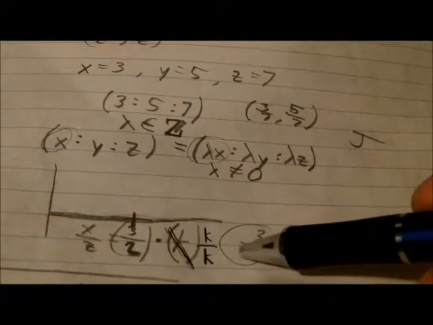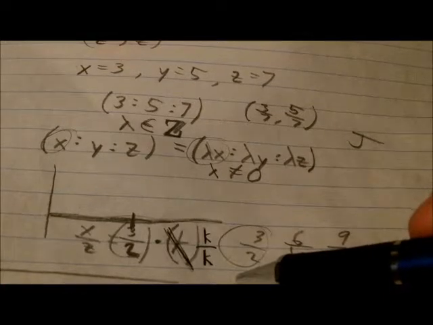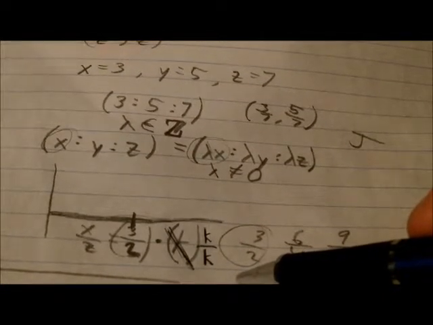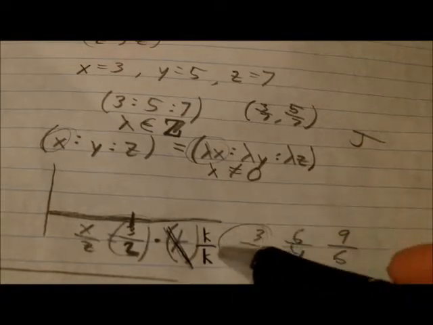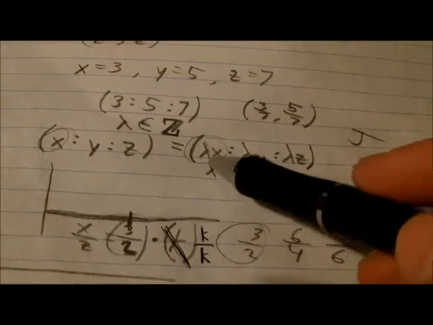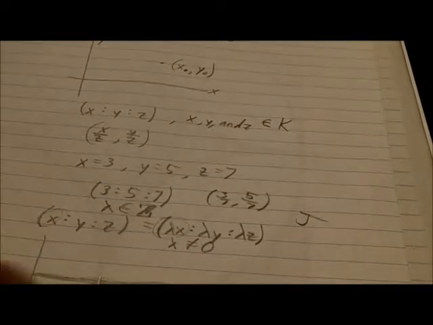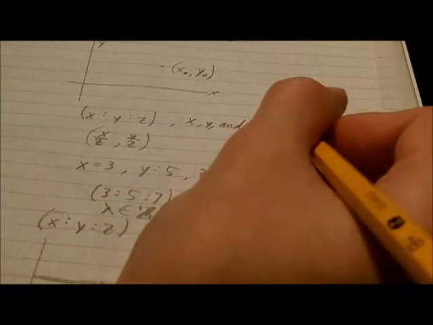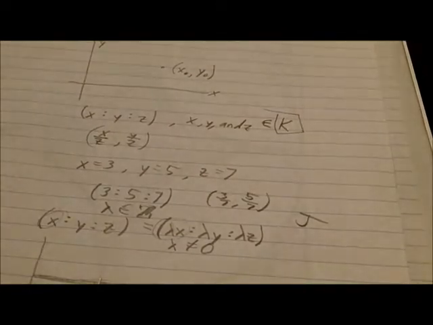See, when I say k or lambda, they're basically the same thing. Just some constant factor that we're carrying through, multiplying x by lambda, y by lambda, and z by lambda, such that it results in the same point on the projective plane. That's what I was trying to say.